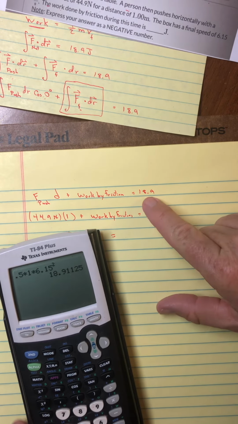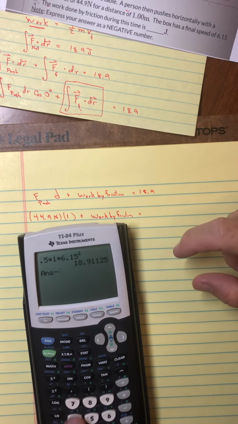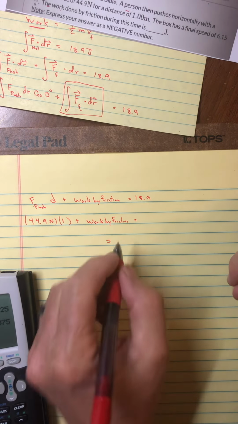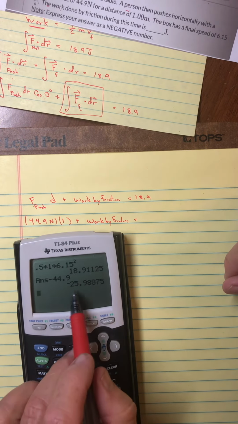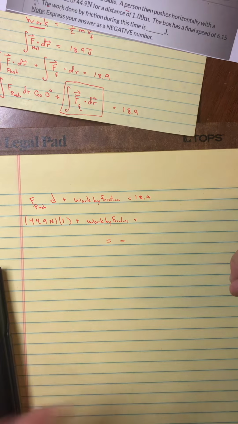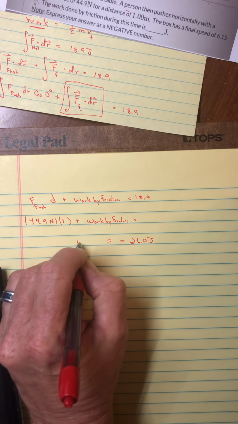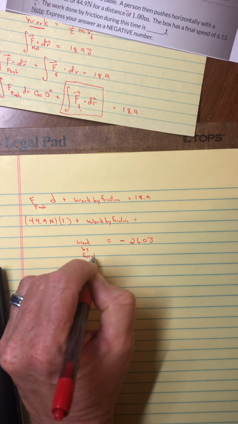And so it would be this 18.9, and then I would subtract the 44.9 and get a negative 25.9, I got to round it up here, 26.0. So negative 26.0 joules would be the work done by the friction.